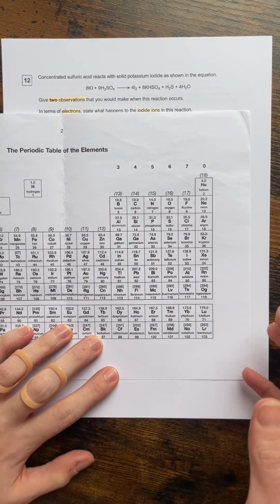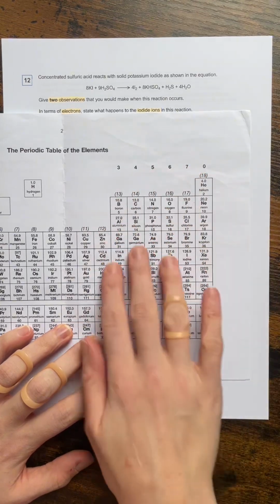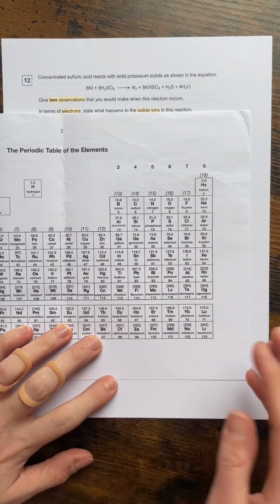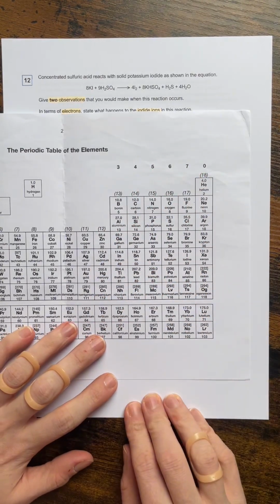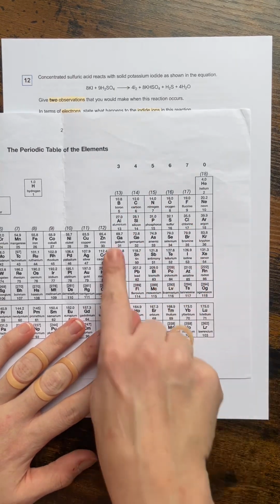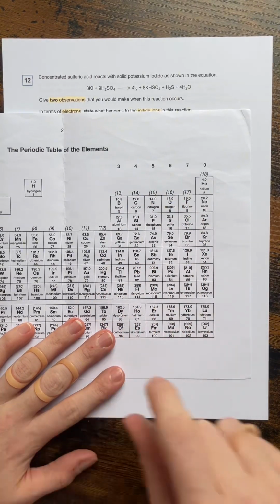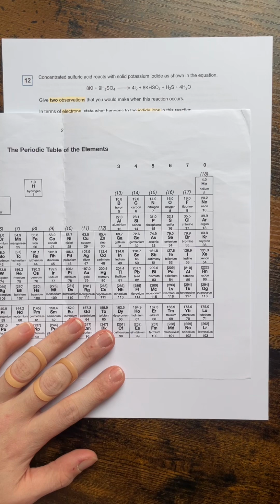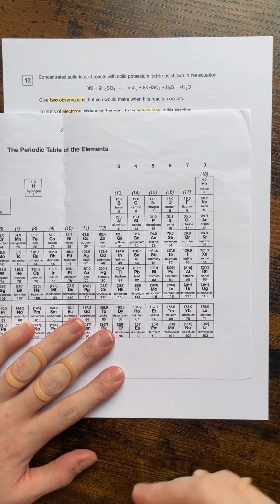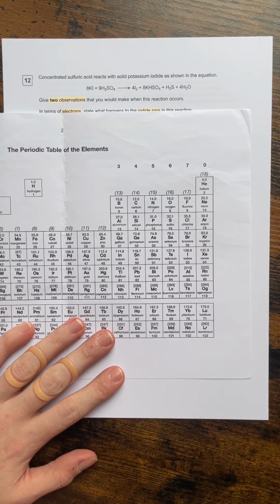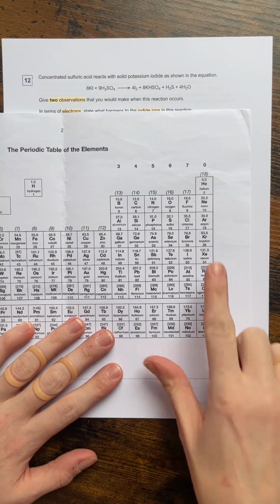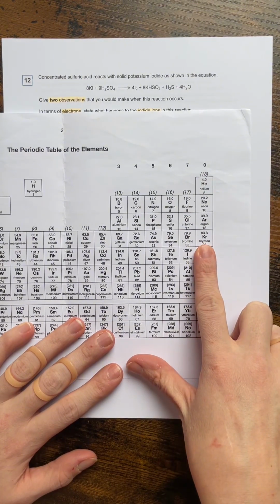Now, in terms of why these elements are our P block elements, it comes down to their electron configurations. So I could pick any element in here and give an electron configuration where the outer electrons will be in a p orbital in a p sublevel. Now, in terms of writing those electron configurations, you only need to be able to do up to krypton.